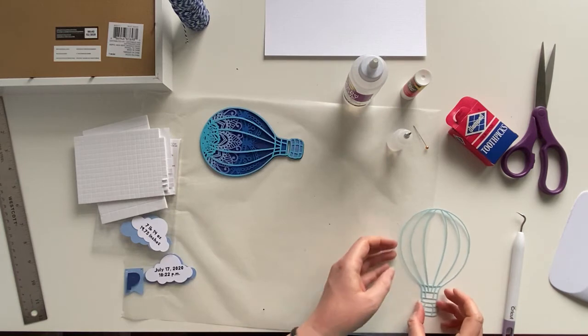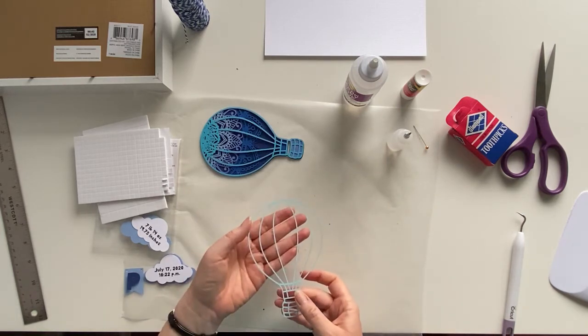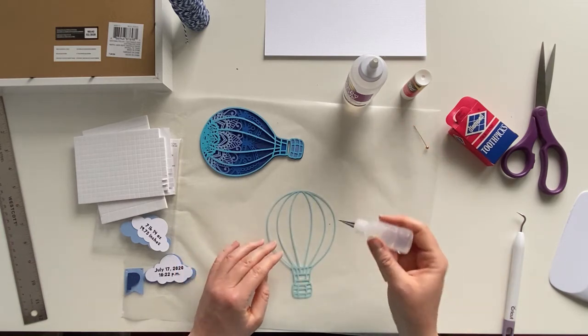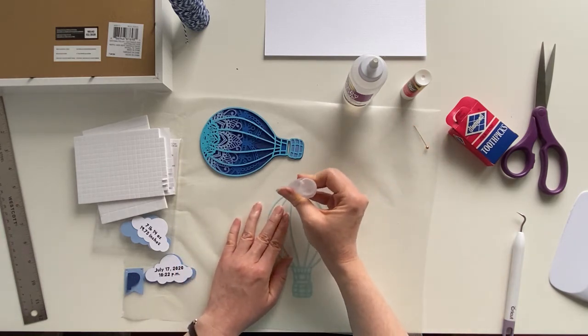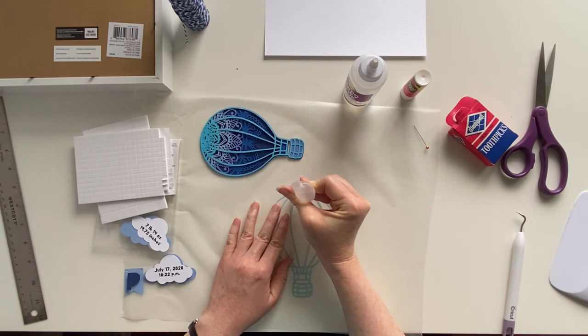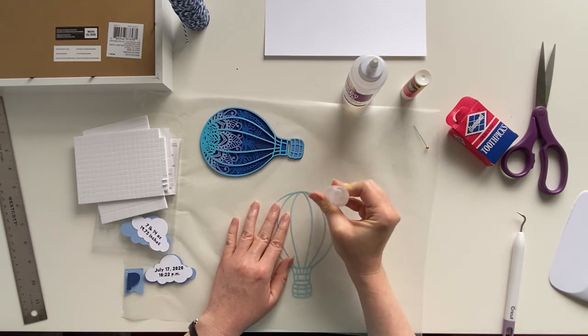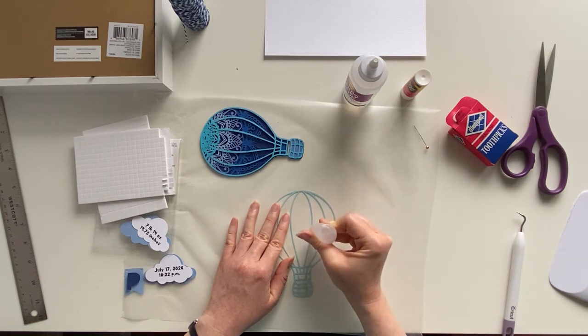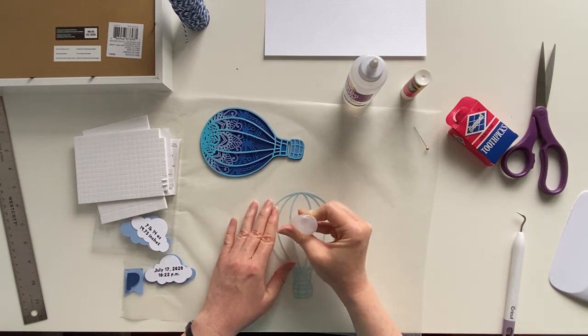And we have our one last top layer, which this one really doesn't have any lace on it. It's just the rounded curves here of the balloon. So I'll put a little bit at the middle of each spoke, so to speak.